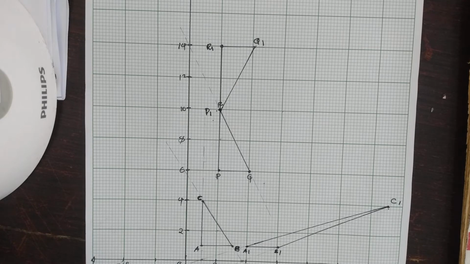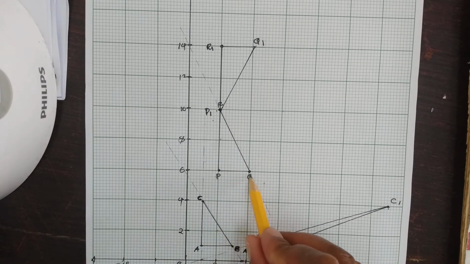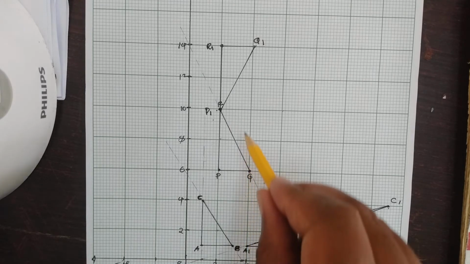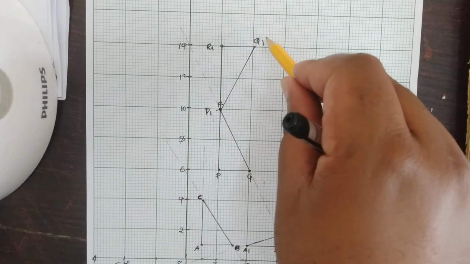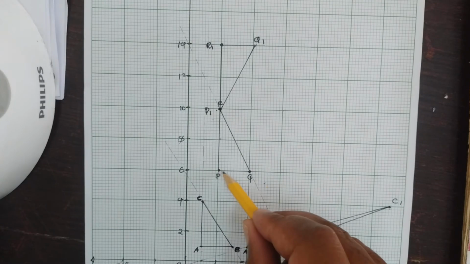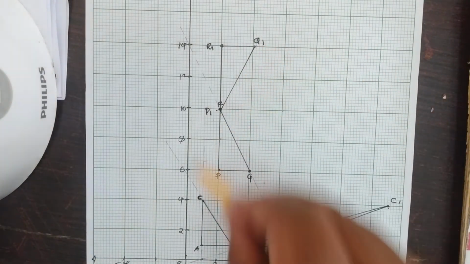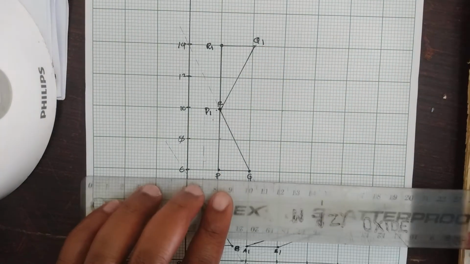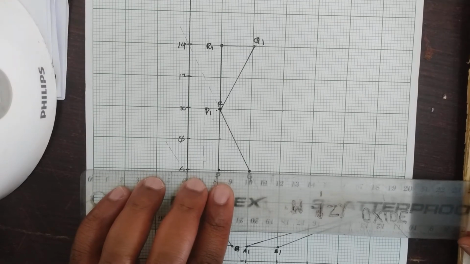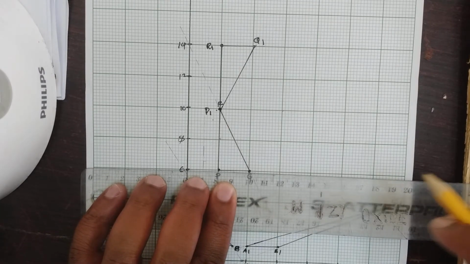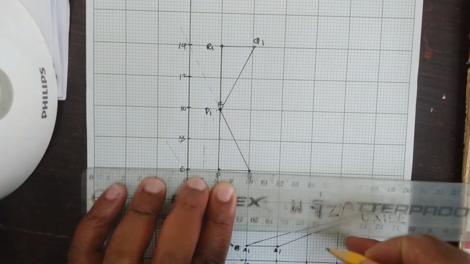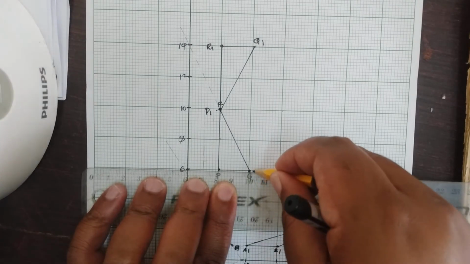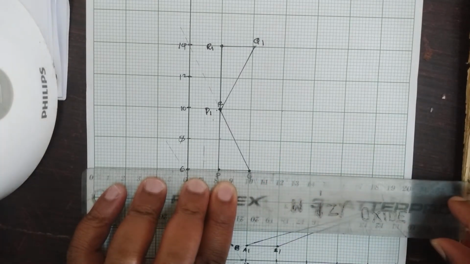Then I'll go to another set, which is my PQ. PQ here for the image is this one. They have been transformed. So when you do that, you create dotted lines.